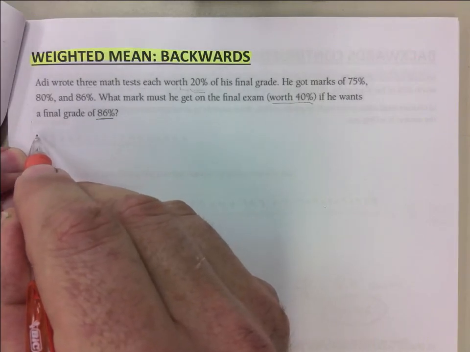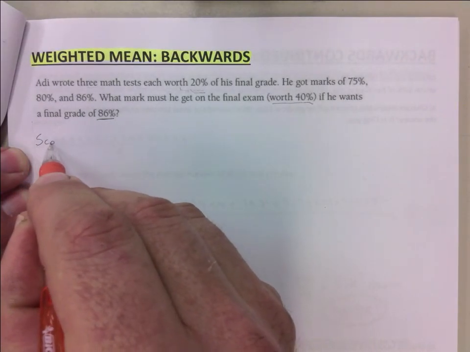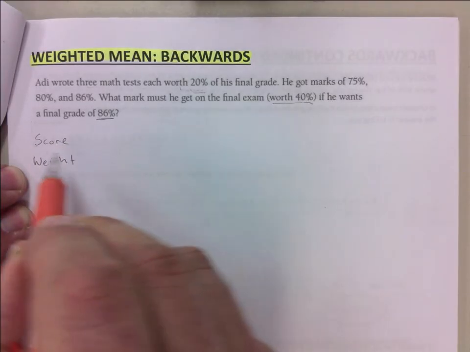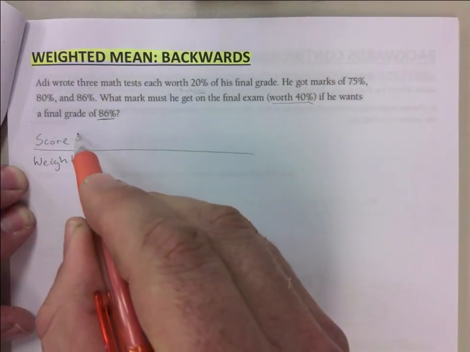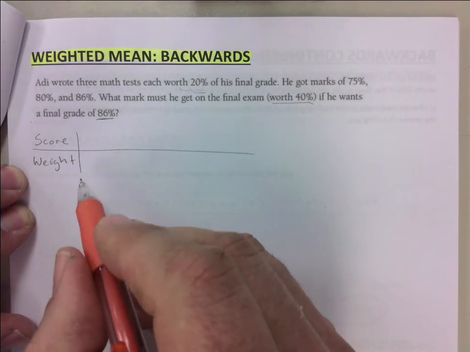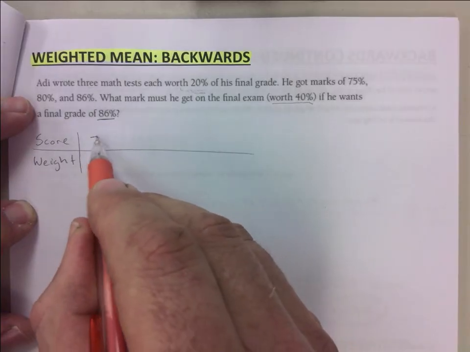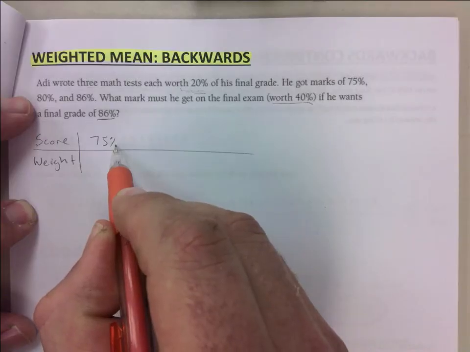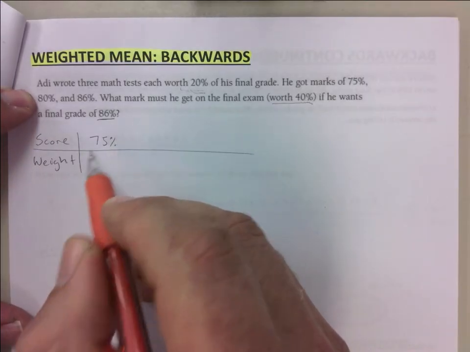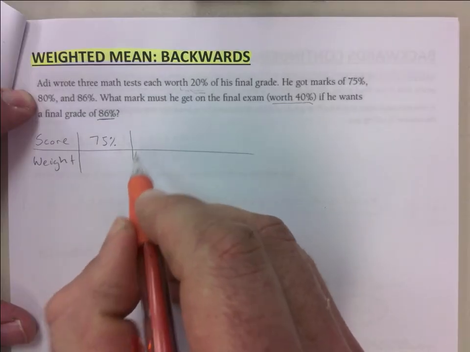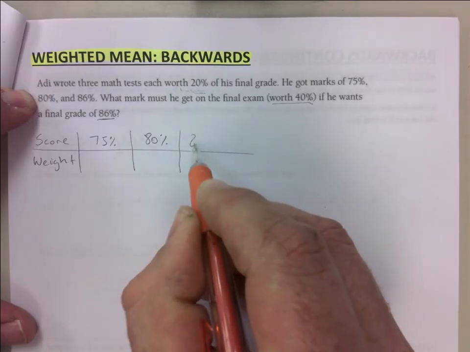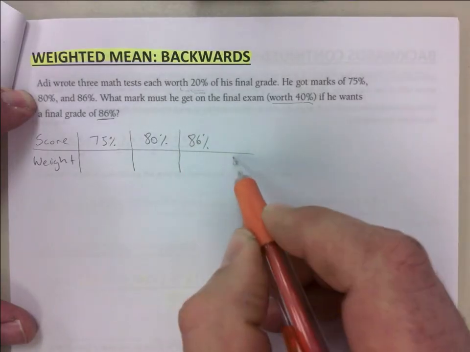So we'll do this. Score, weight. We got a score of 75% on the first test. We got a score of 80 on the second test, and we got a score of 86% on the third test.